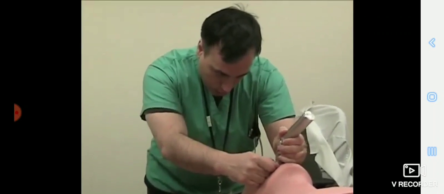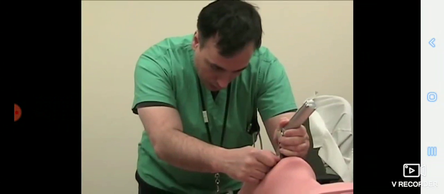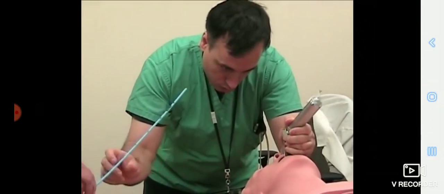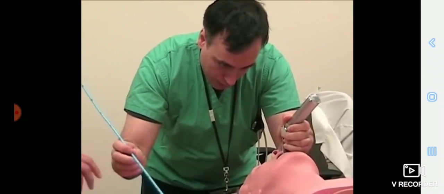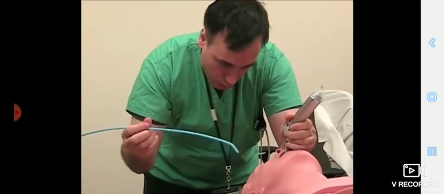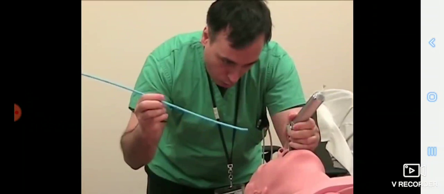So we're going to introduce the laryngoscope into the mouth just like normal, and try to find the epiglottis. You're trying to get the best view of the glottis you can find. But even if you just find the epiglottis, you will be able to intubate this patient. That's a Cormack-Lehane grade 3 view.